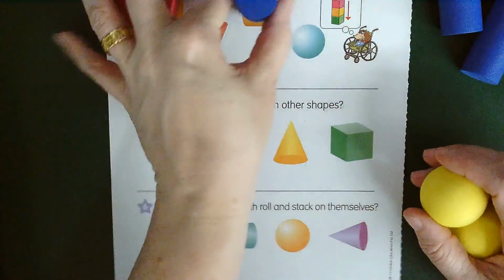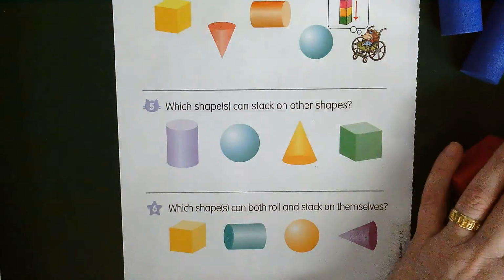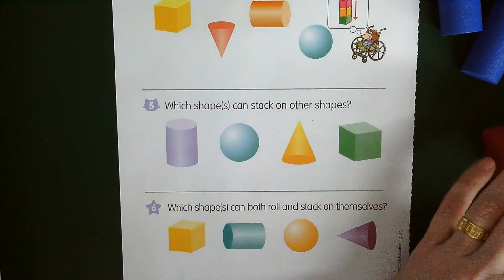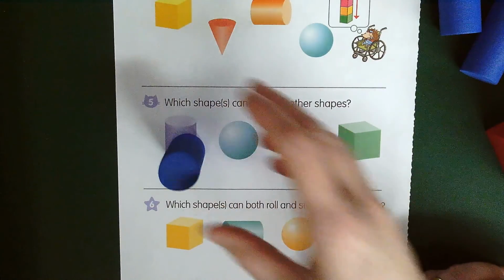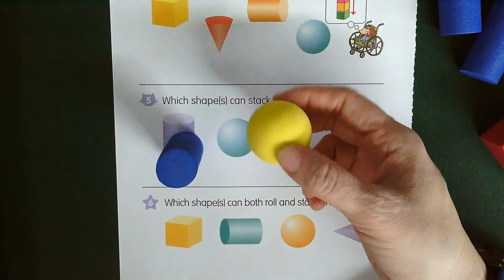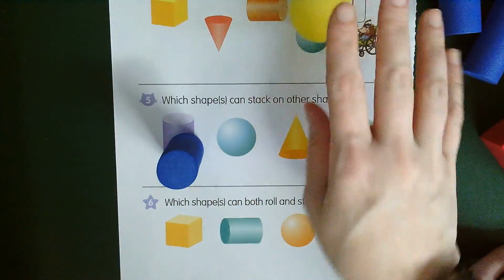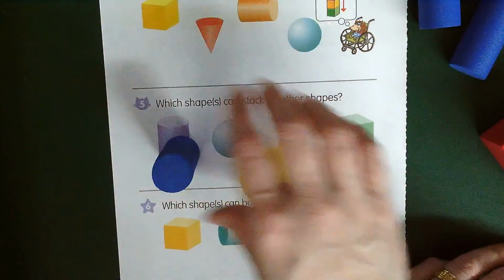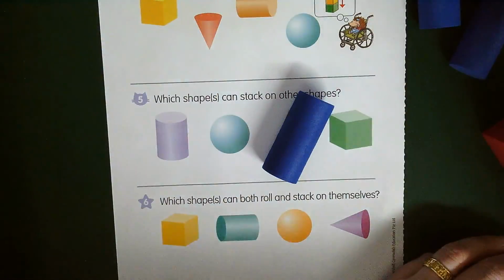This question is asking which shapes can stack on other shapes, not necessarily on itself, but on other shapes. So if I have my cylinder, can that stack on, well, we already know that spheres can't stack at all. So go ahead and cross that one off because I know that one cannot stack at all. It'll just roll away. See, if I try to put it on top of something, it just rolls right off. If I try to put something on top of it, it just rolls right off. So we're not even going to use that one.